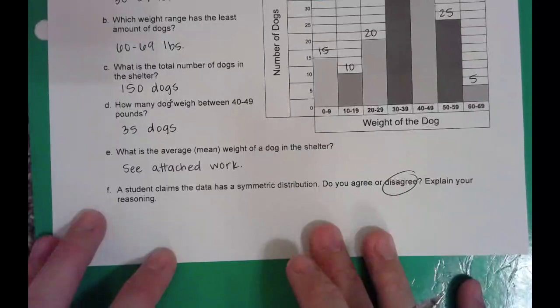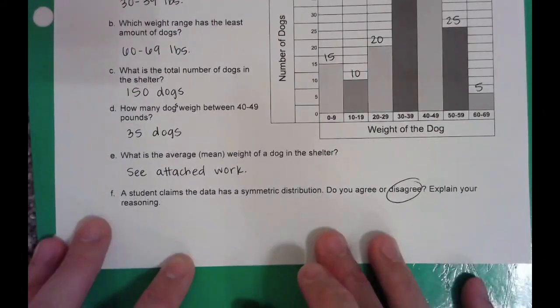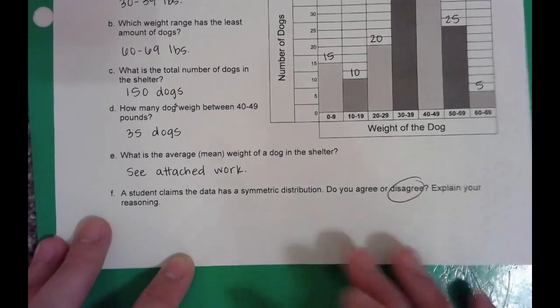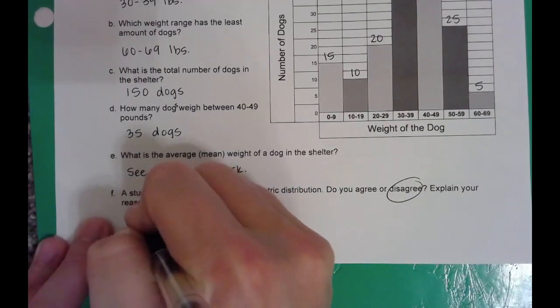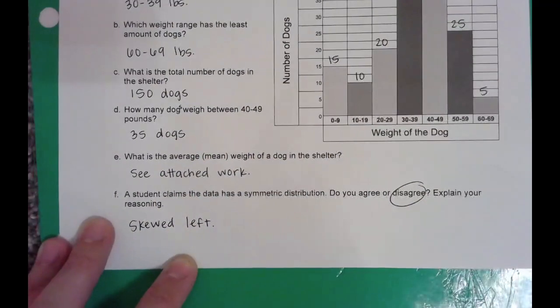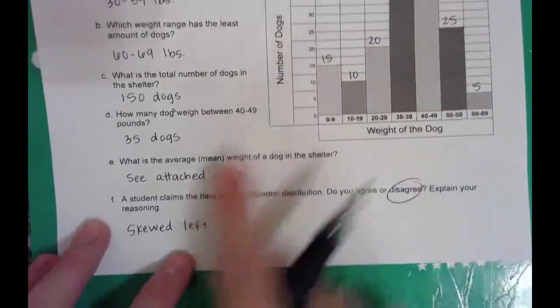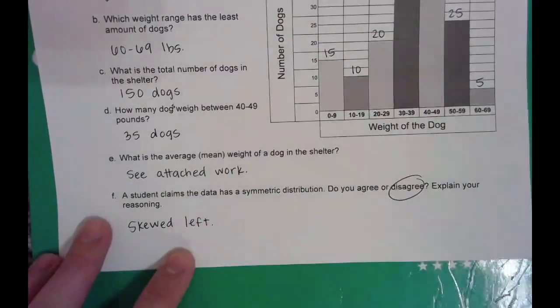It says to explain our reasoning. Part of the reason that you could offer as a disagreement is you could describe that the data is skewed to the left, and so the data isn't equally distributed on both sides. It's definitely more piled up over here on the right, which means, as we covered yesterday in the notes, that the data is skewed to the left.